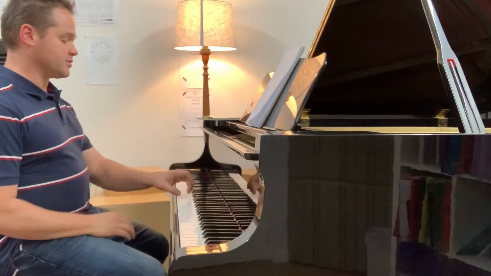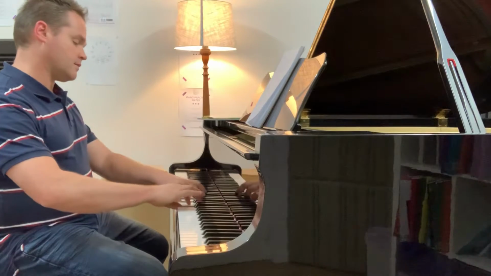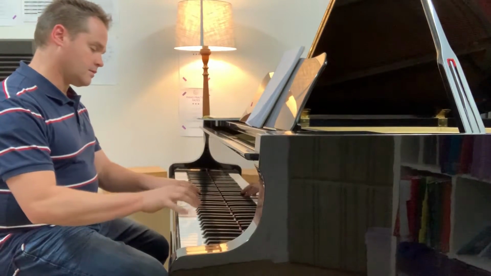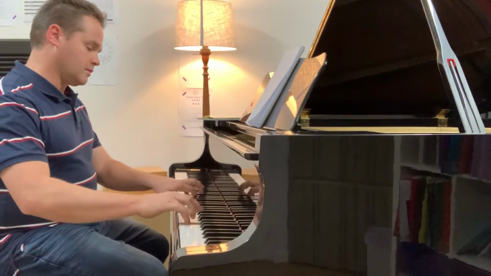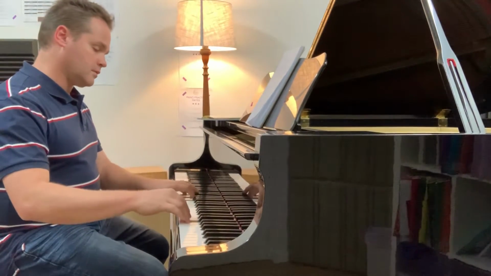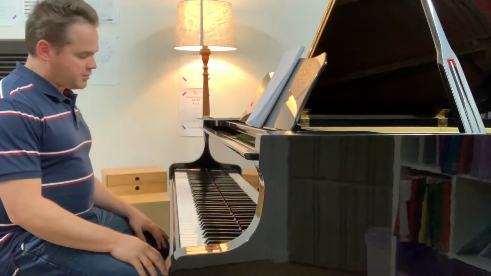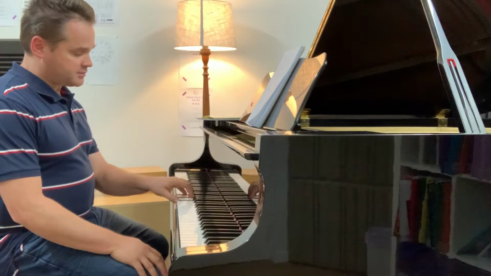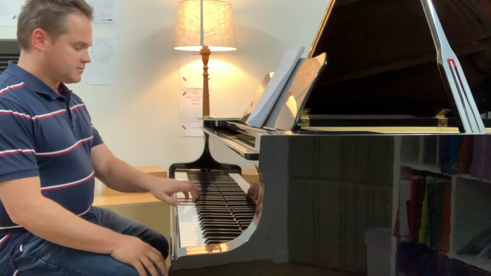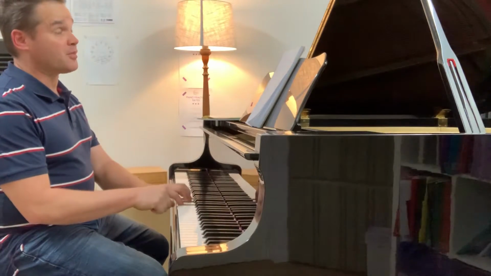So in that case, you could use something like this, for example, and that is your 1 as normal. Your 4, you take that F chord and put the top note at the bottom.